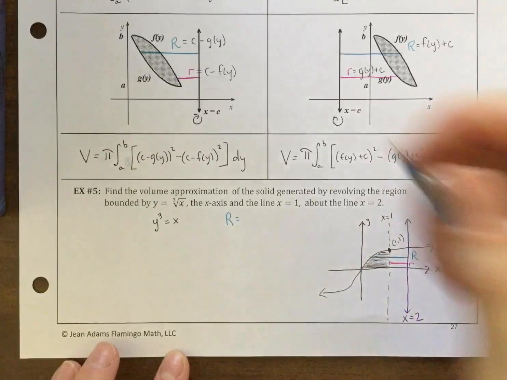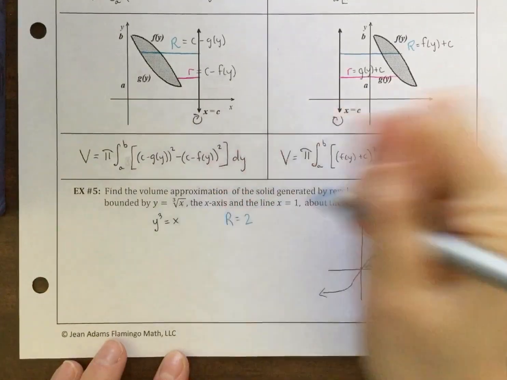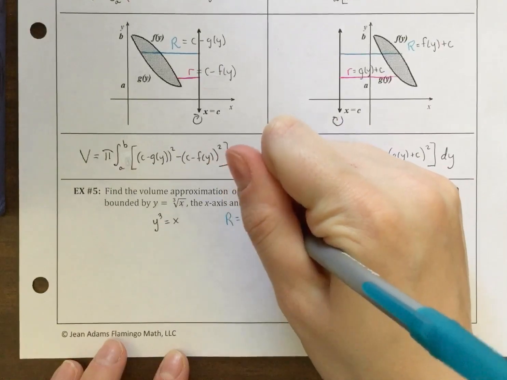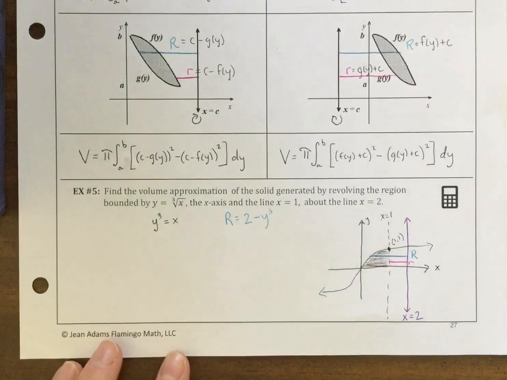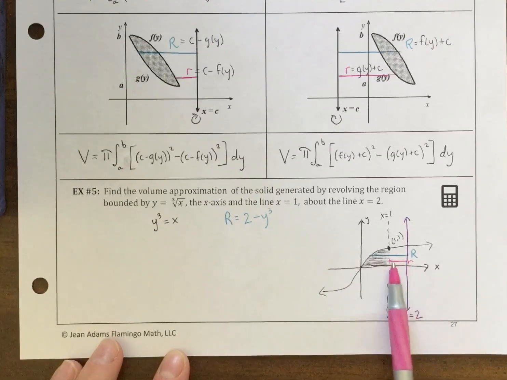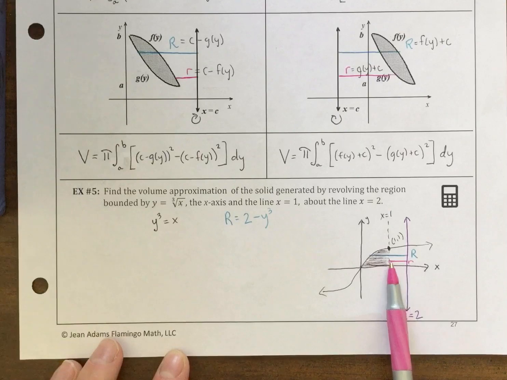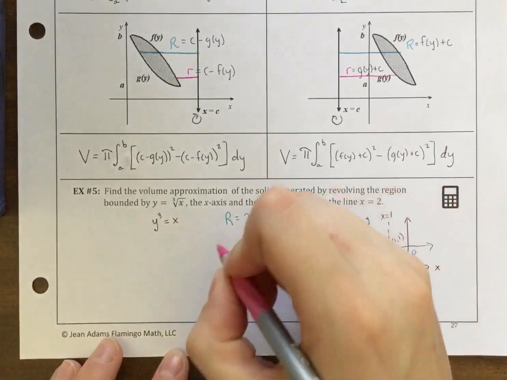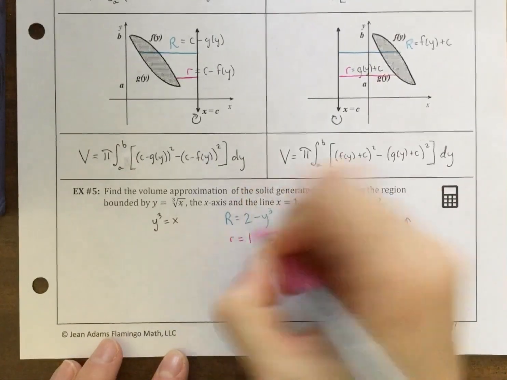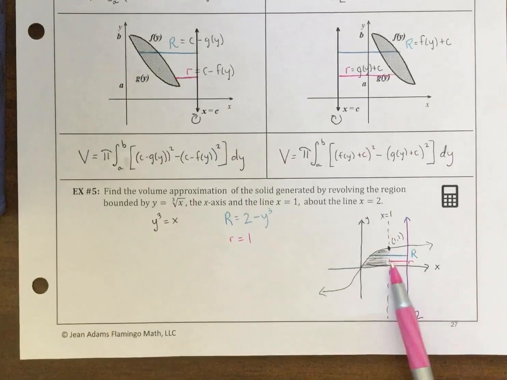So we have 2 minus y cubed. For little r, I'm working with this distance right here, the distance from x equals 2 to x equals 1, which actually is going to stay constant and just always be 1. So 2 minus 1 gives me that distance there for little r.